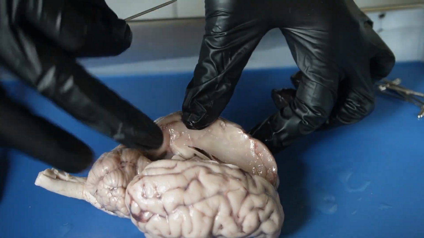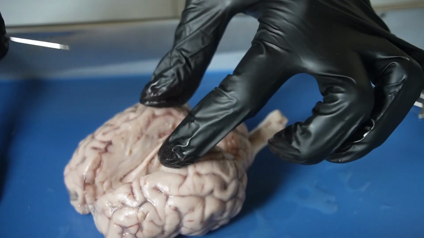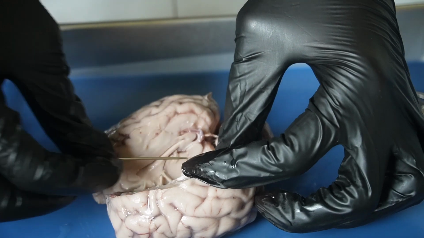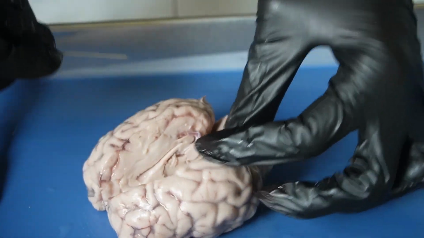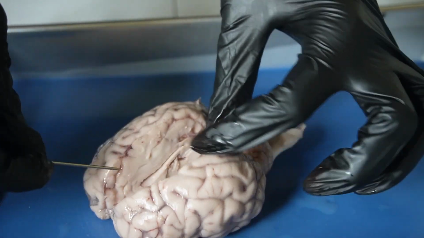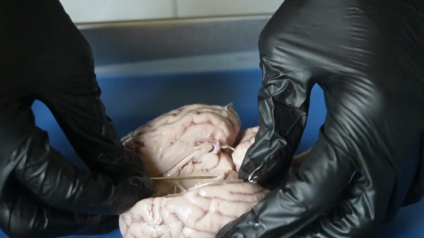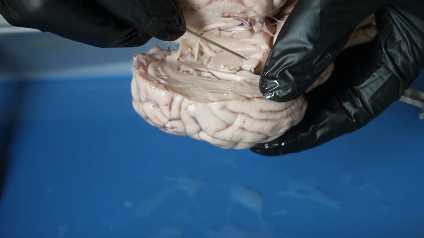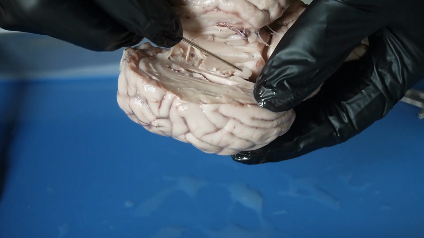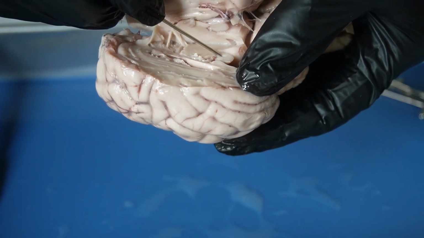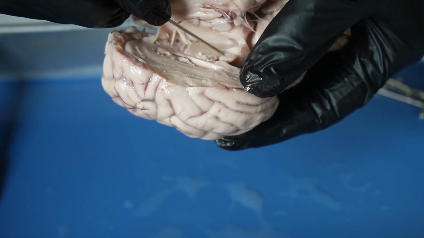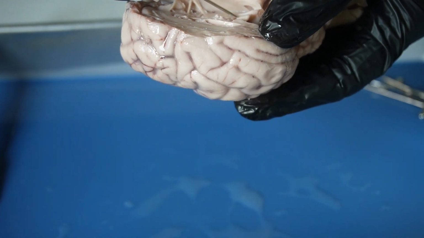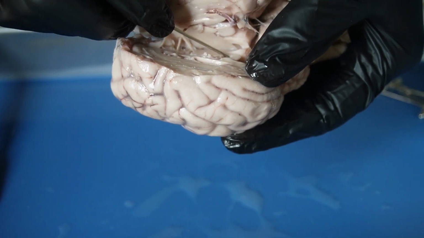So the next brain structure is the amygdala. Well, actually, no, not the amygdala, but the pituitary gland, which is here. And the pituitary gland secretes hormones to the rest of the glands within our body that facilitate functioning.